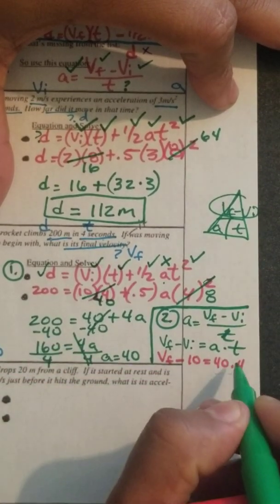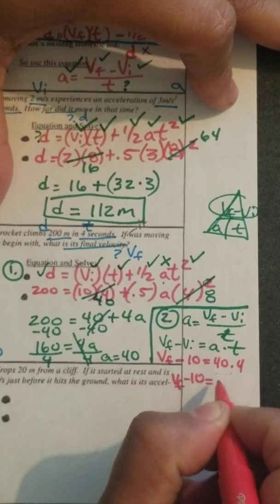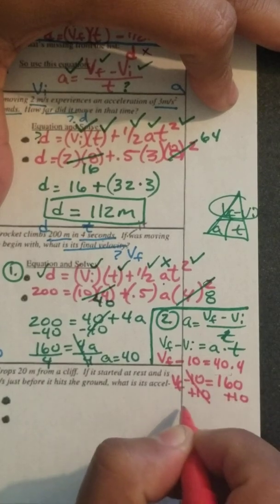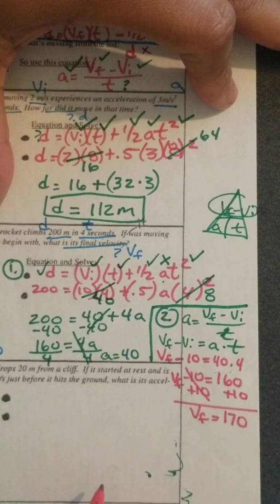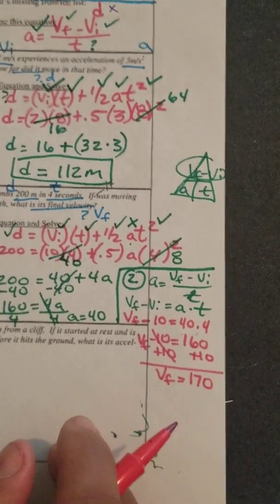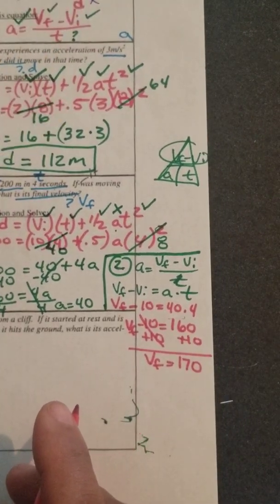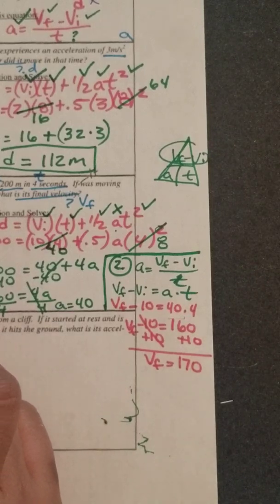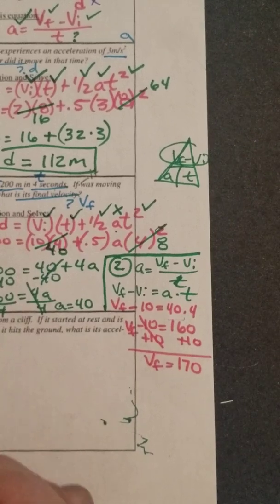So I'm going to come over here. V sub F minus 10 equals 160. Plus 10, cancel, plus 10. V sub F equals 170. Unless I did something wrong. Let me go back.